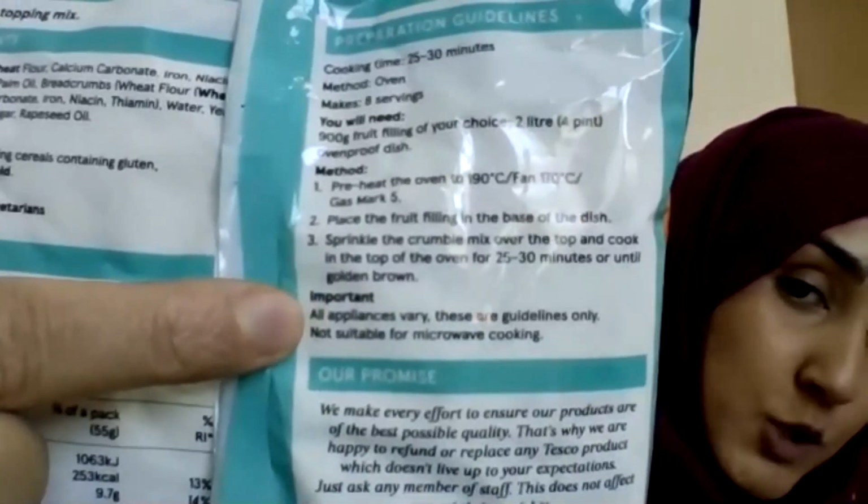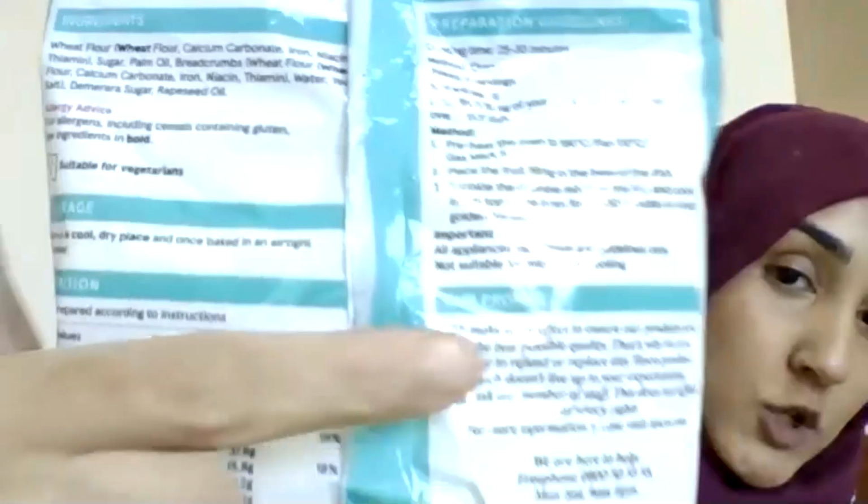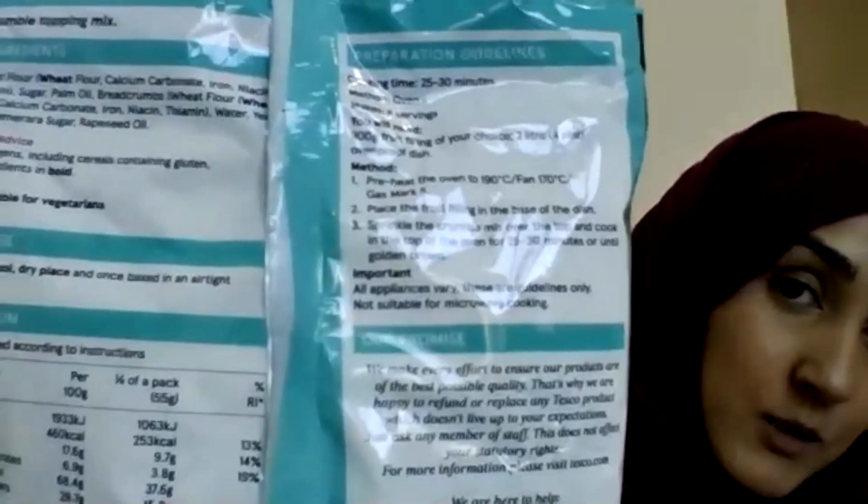So it's giving me a top tip, and it says all appliances vary. These are guidelines only, not suitable for microwave cooking. So it's giving me a top tip. Oh, where has it gone? There it is. It's giving me a top tip there as well.